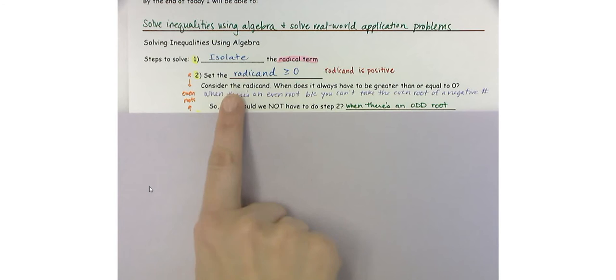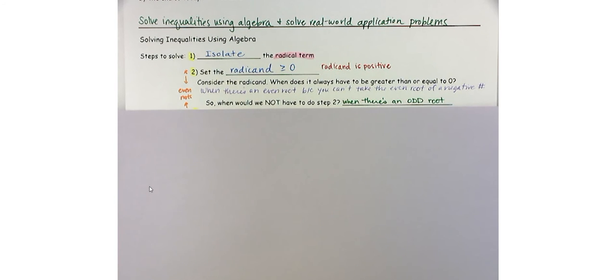Okay, so when there's an even root, that's when it has to be greater than or equal to 0 because you can't take the even root of a negative number. And that means we don't have to do this step 2 when there's an odd root. If there is an even root, once you set the radicand greater than or equal to 0, you have to find where those two solutions overlap, just like what we did with the two cases in the LCD.